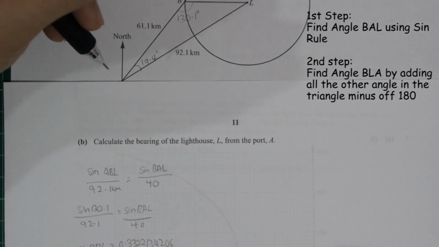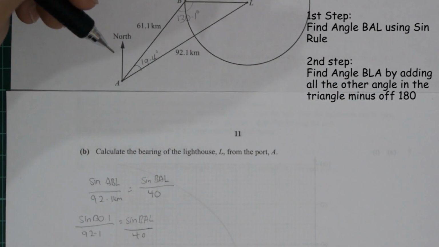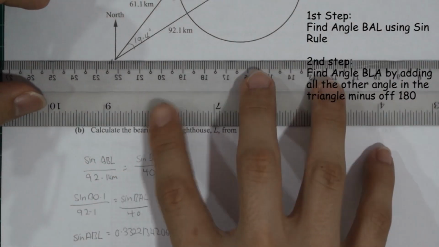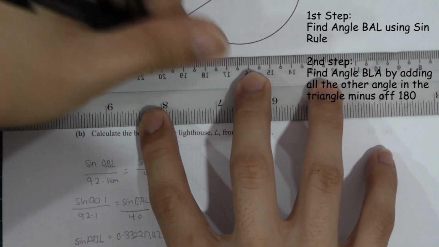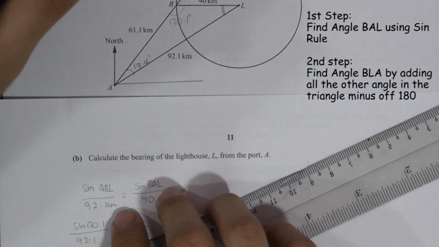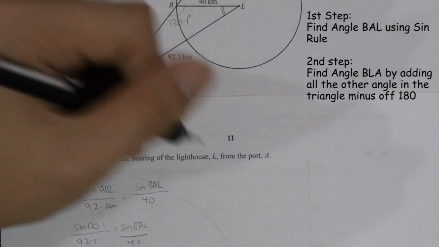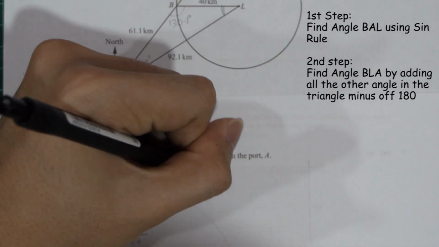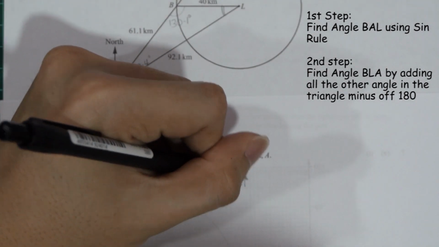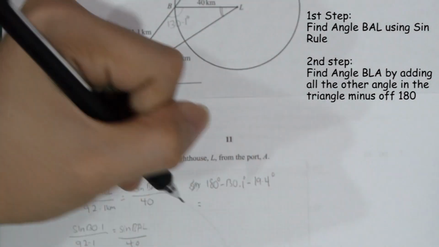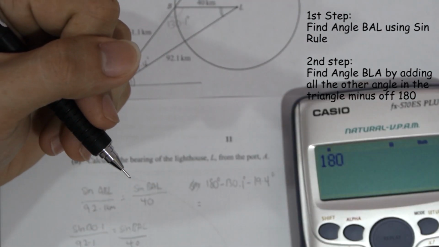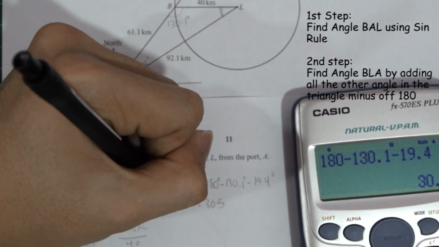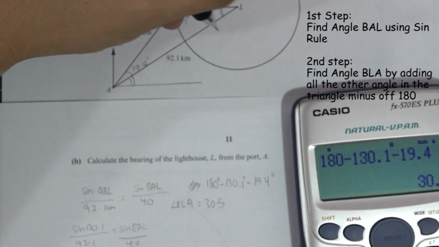Next step, as you all know, the total angle of a triangle is actually 180. So straight away you can identify that angle BLA is actually 30.5. So with that in mind, you will already know the angle of LA to the line I extended, which is 30.5 as well, because of the rule.